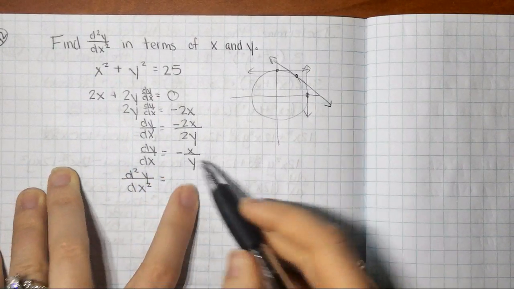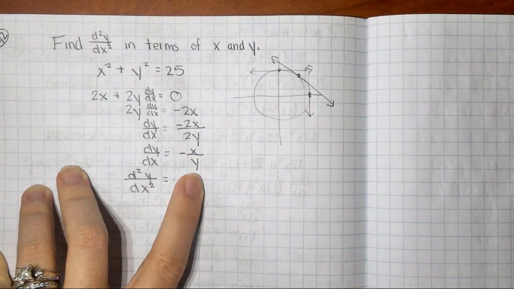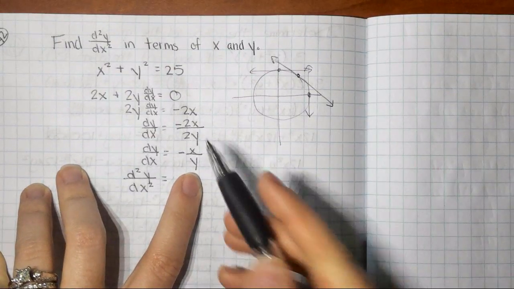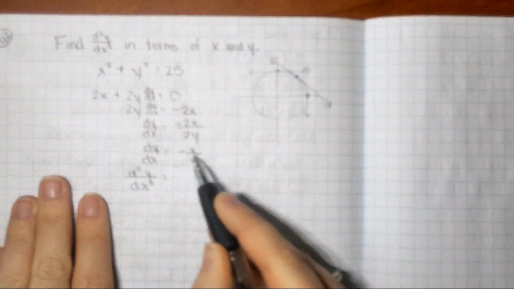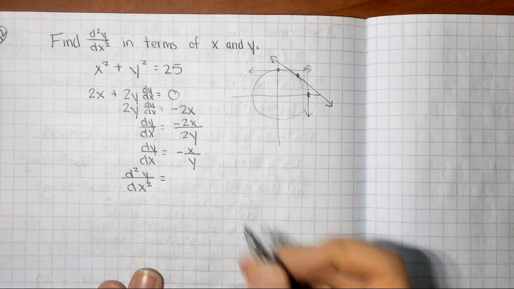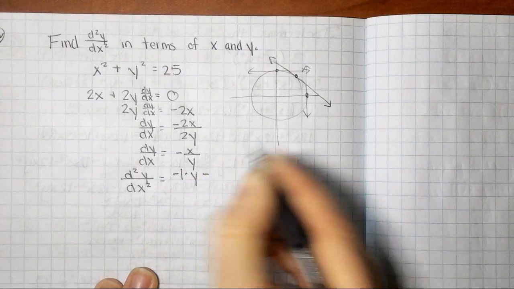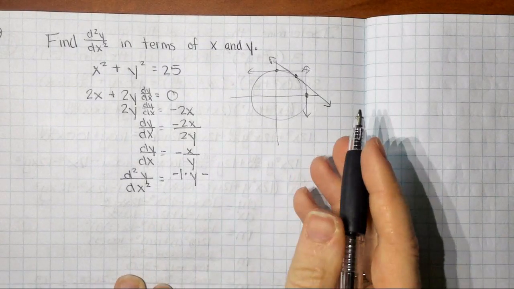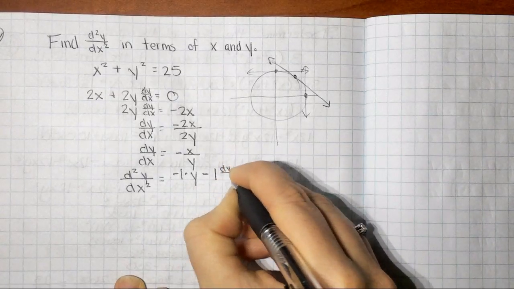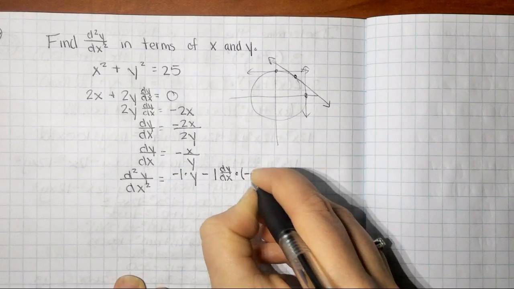Now, looking at this, I have negative x over y. What rule should we apply? Let's use the quotient rule. I'm going to take the derivative, and let's just have the negative go with x. What's the derivative of negative x? Negative 1 times y, minus the derivative of y, which is 1 dy/dx, times negative x.